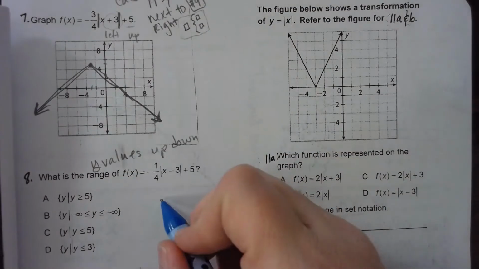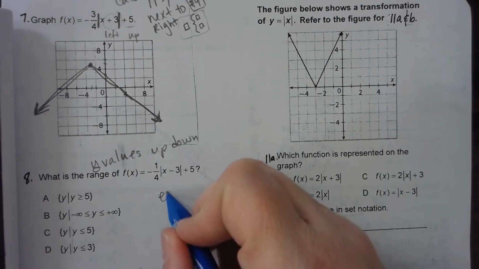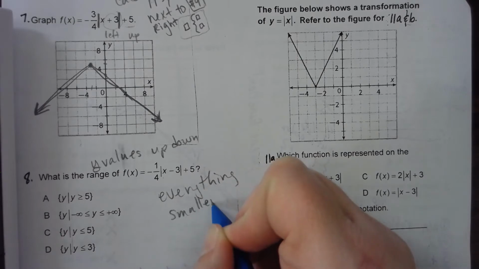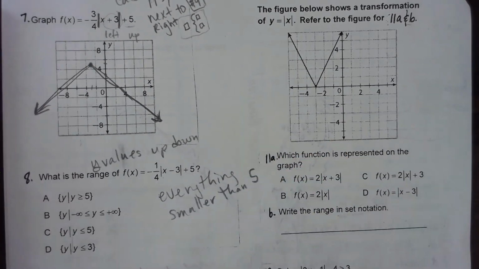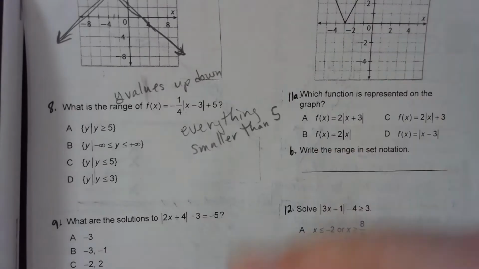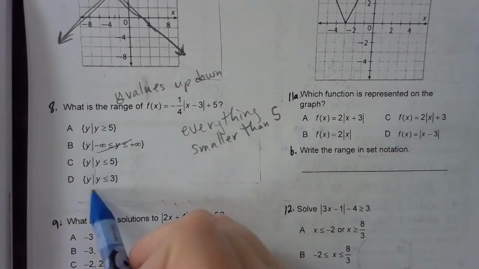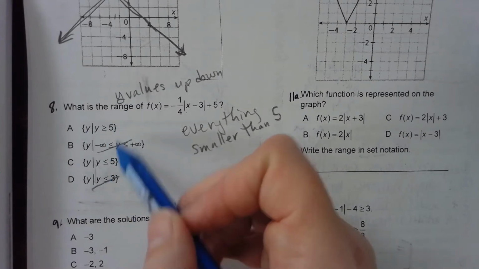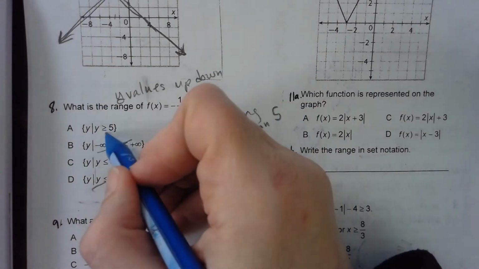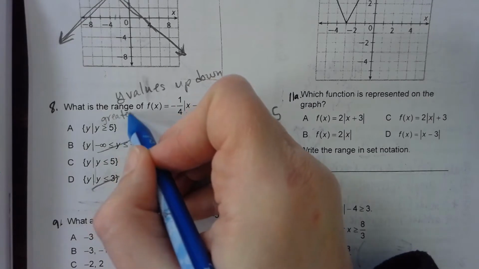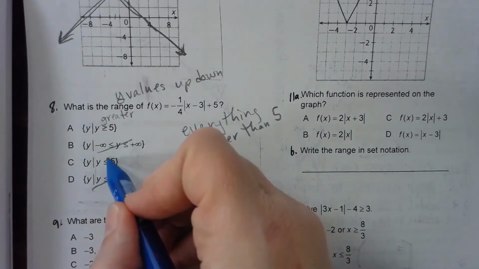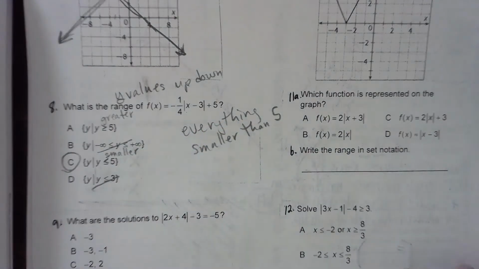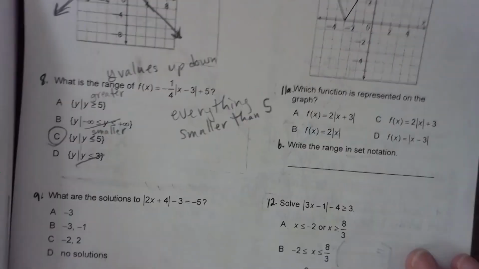So I want all values smaller than 5. It could equal 5, but it can't get bigger, it has to get smaller. So not this, because those aren't 5s. Smaller than 5. This symbol is greater, because it opens up to the y, which is bigger. This one is smaller or less than, going down.